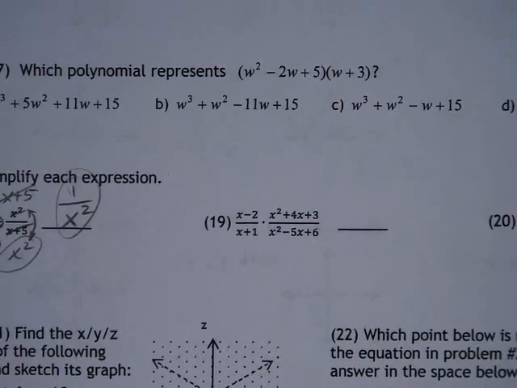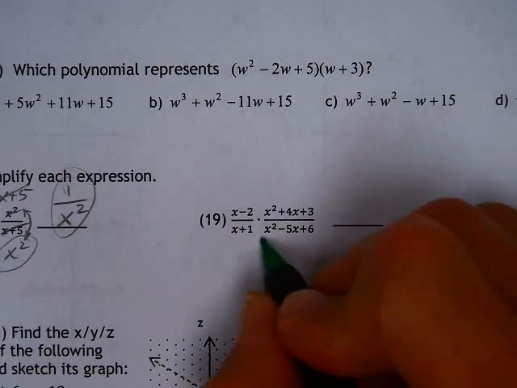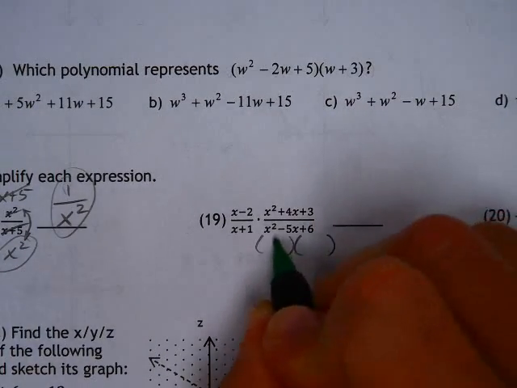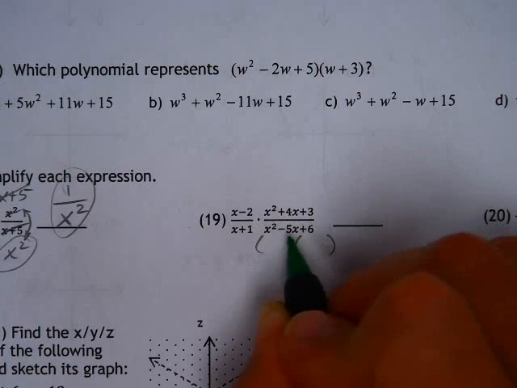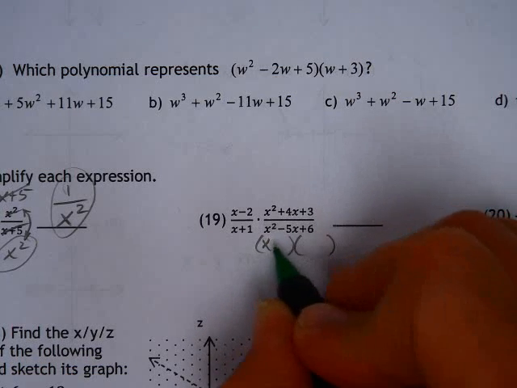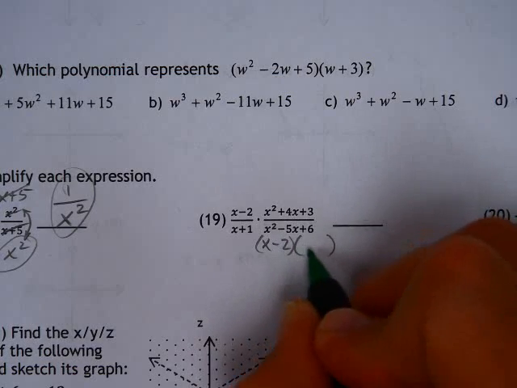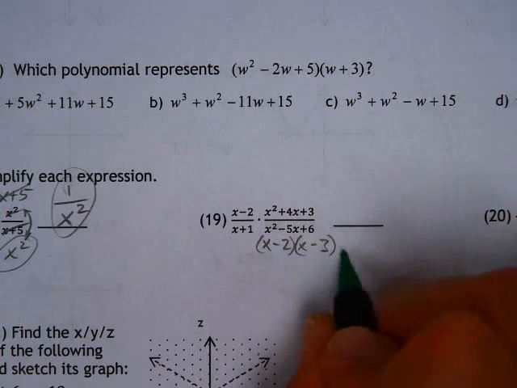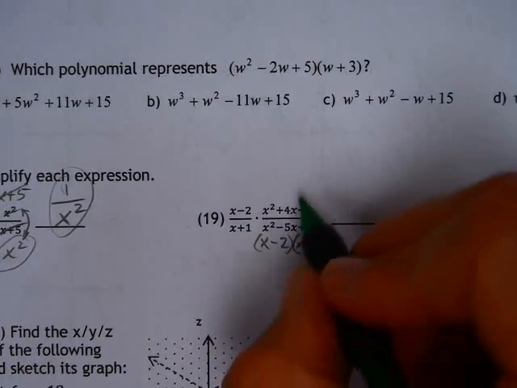I'm doing it. Let's go. There's not much to say, so let's just get to factoring. Two numbers that multiply together to get 6, add together to get negative 5. X minus 2 and x minus 3. They'll multiply to get the positive and add together to get the negative.